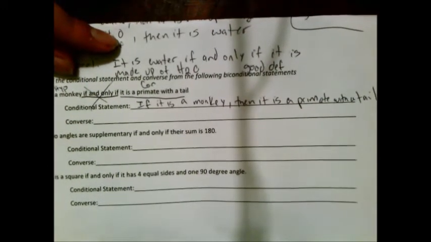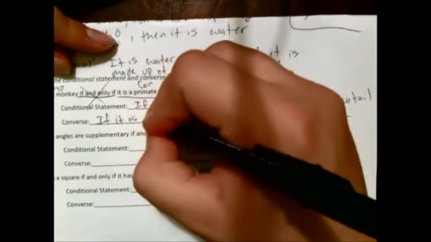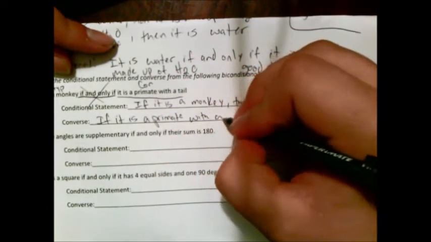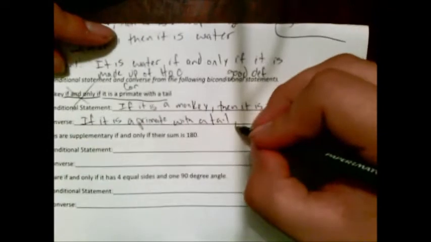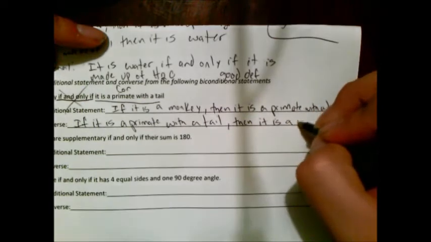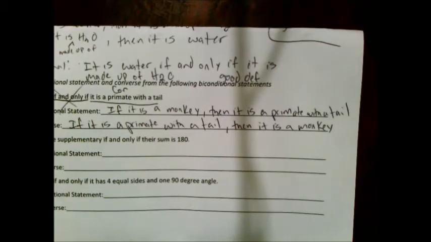Converse. Remember, you flip the hypothesis and conclusion. If it is a primate with a tail, then it is a monkey. So once again, all you're trying to do is write your conditional and converse from this. We're going to look at the "if and only if" and cross it out because we don't need it. That's part of the biconditional. And we're looking at the hypothesis and the conclusion.